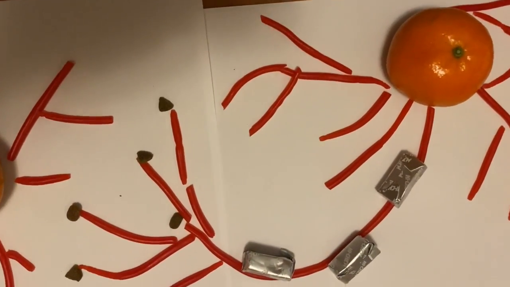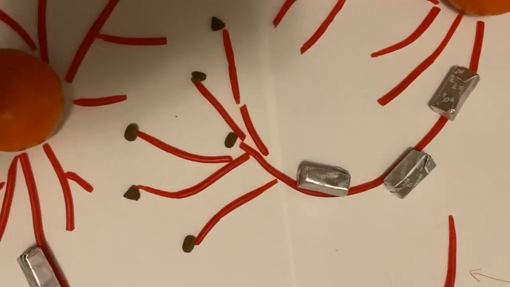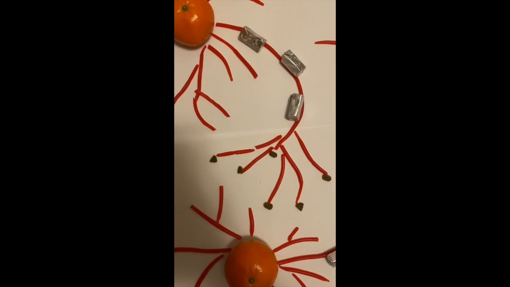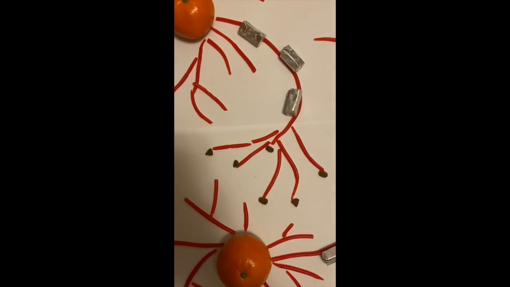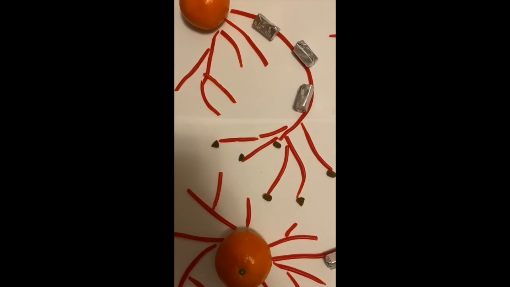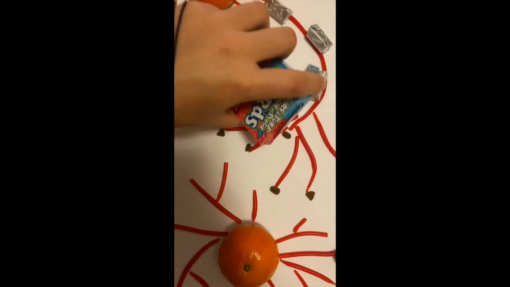So if the signal reaches down to the terminal, the synaptic vesicles will then release the neurotransmitters.